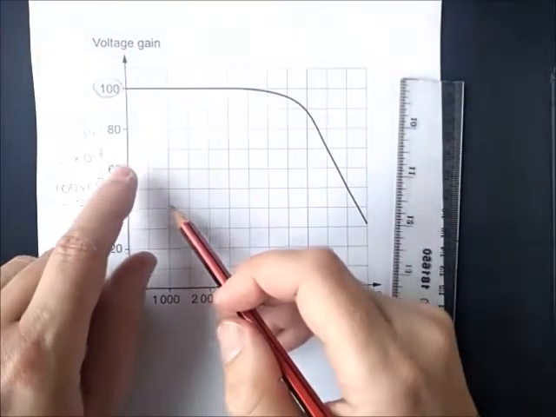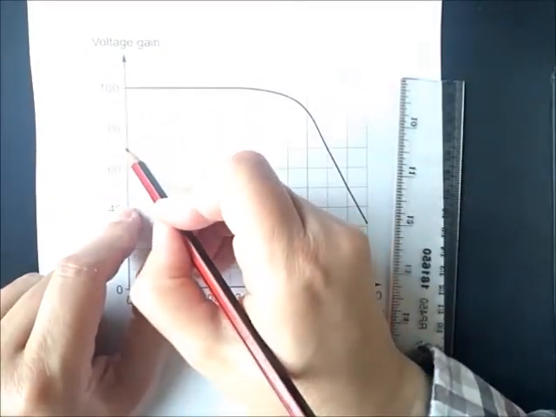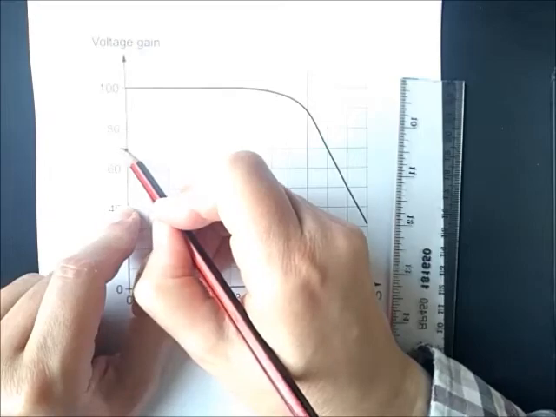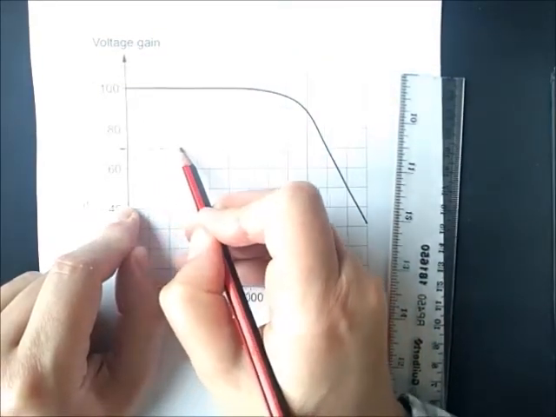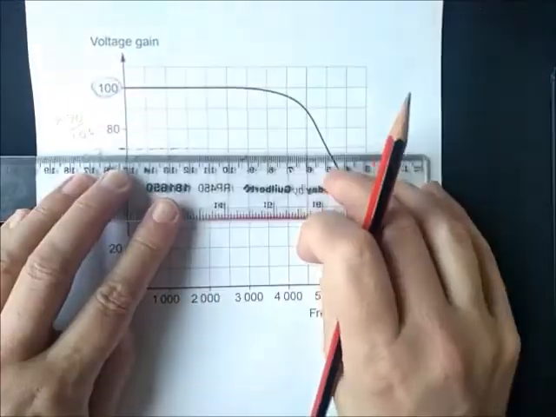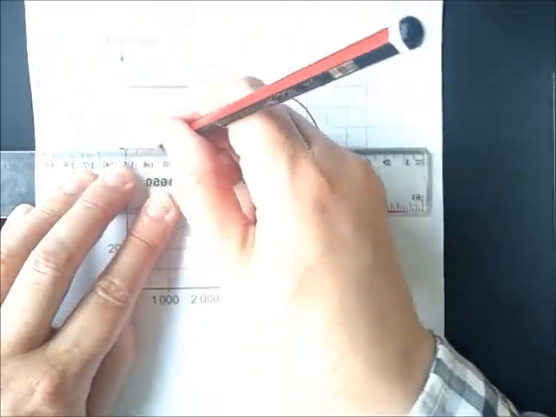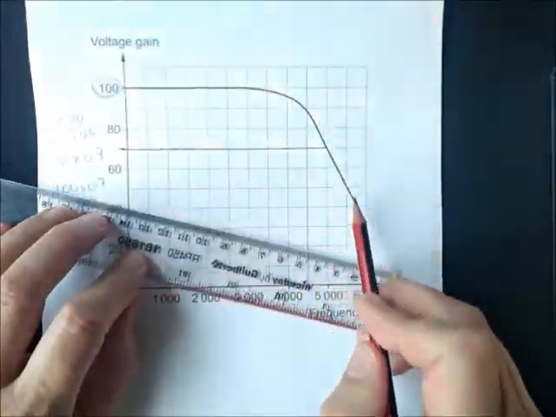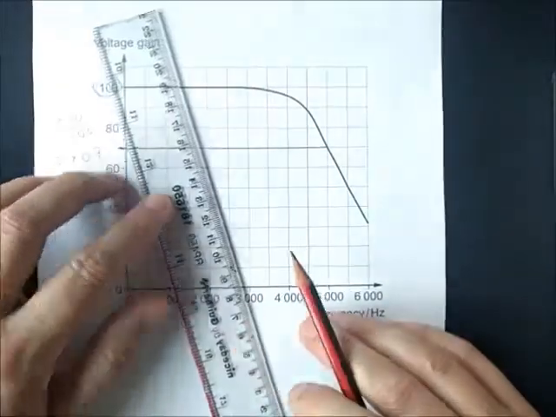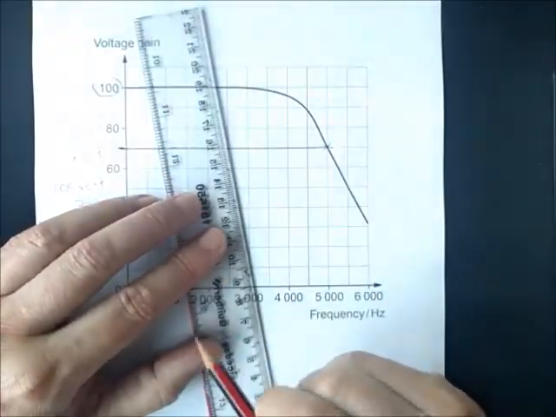So I now know that at 70% of the maximum gain, it's here at a value of 70, and I can then put a dotted line, or I can just put a straight line across here, and I can draw it up to where it hits the curve. So this is the curve for a specific amplifier. Now I can see it hits the curve there.